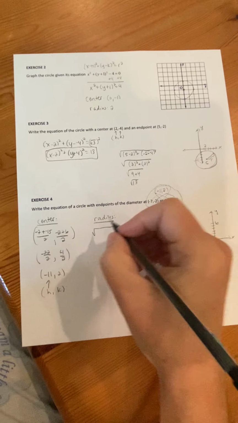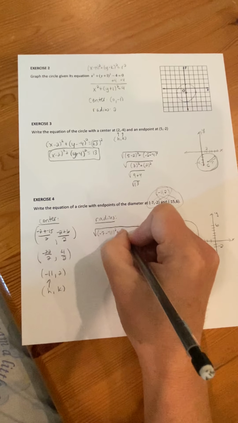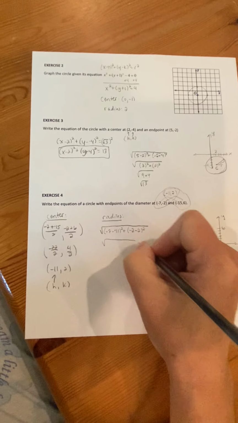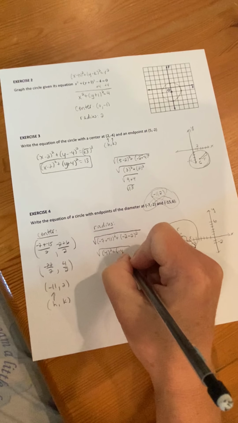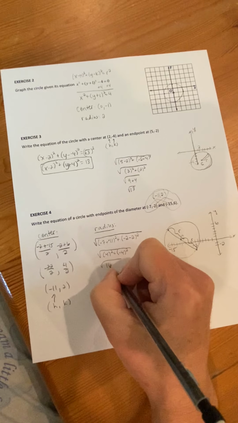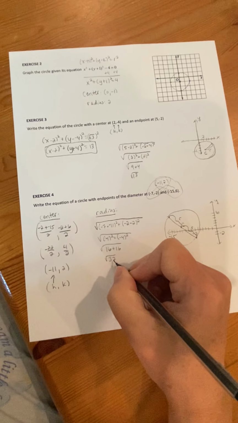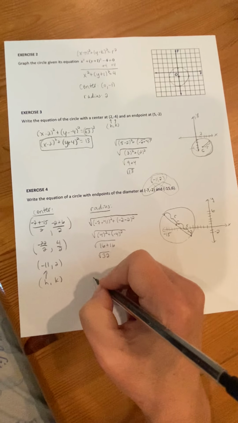So I'm just going to use -7 minus -11 quantity squared, and that would mean -2 minus 2 quantity squared. So go ahead and just do your calculations here. Again, you should be getting pretty good at using these formulas now, and stop right there. Okay, don't do anything further. No need to simplify that radical. No need to write it as a decimal.